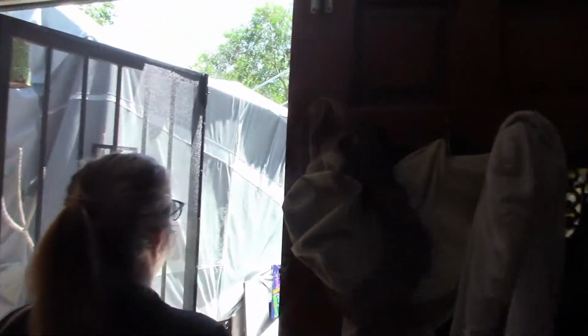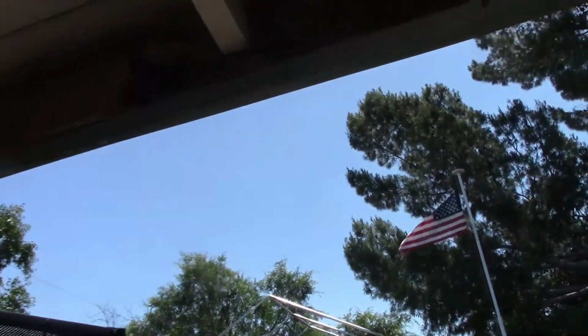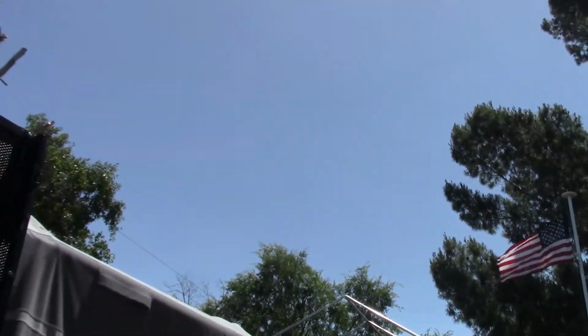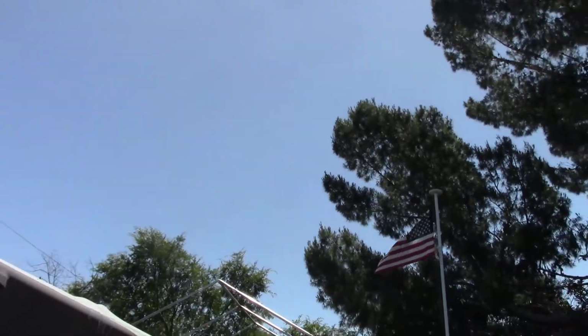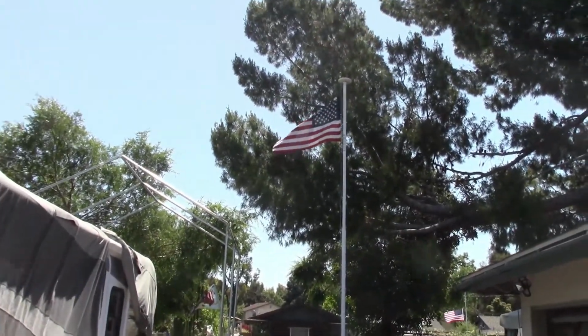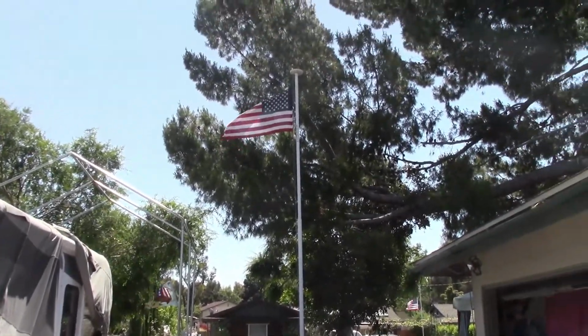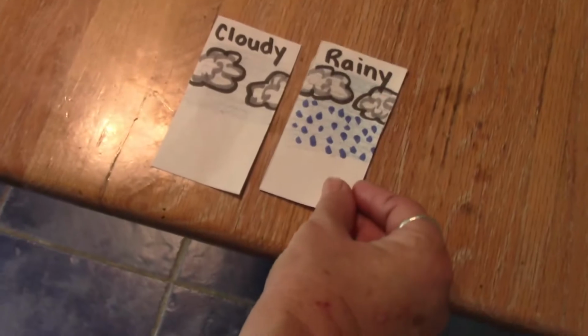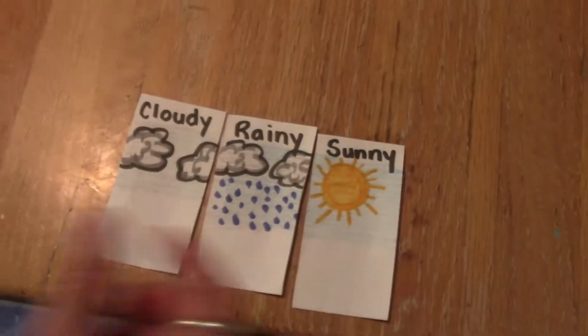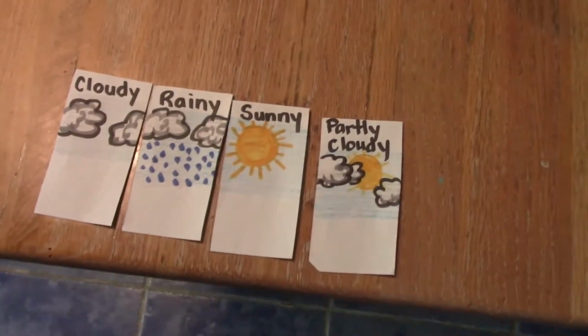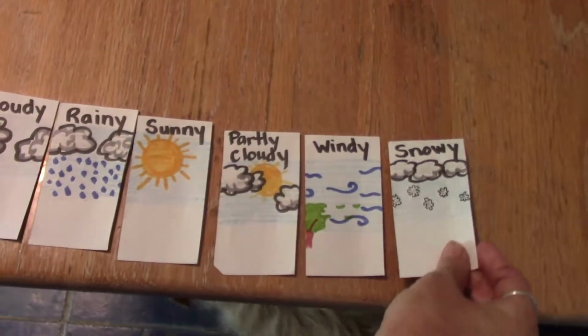Ooh, I might even be able to get to use a new card today. If you look at our flag, you'll see something. What's our flag doing? Aha! Alrighty, let's come inside. Our choices are cloudy, rainy, sunny, partly cloudy, windy, and snowy.